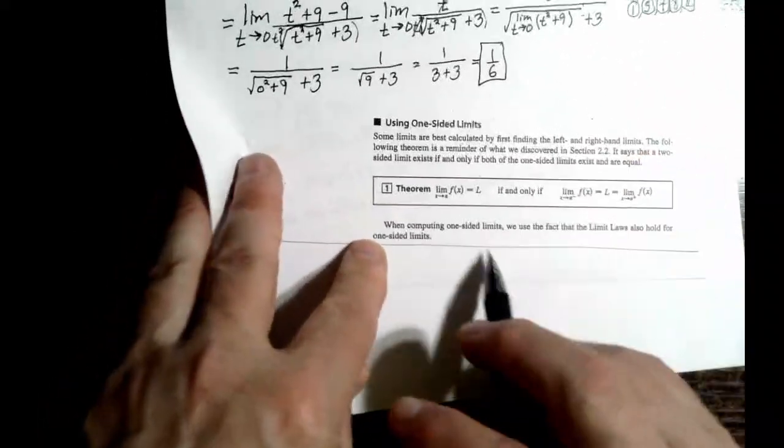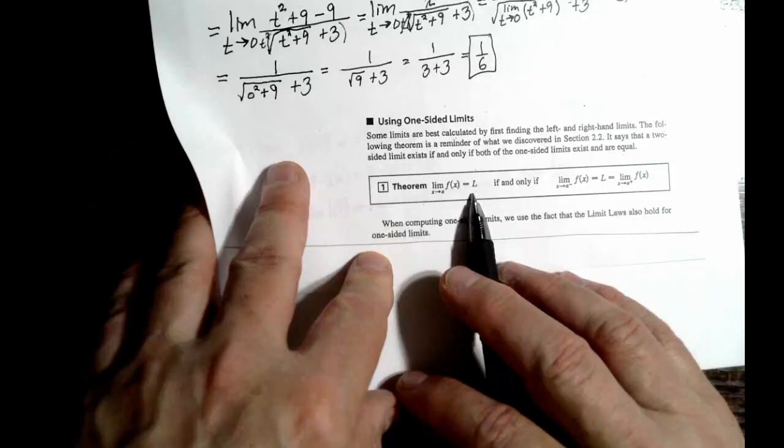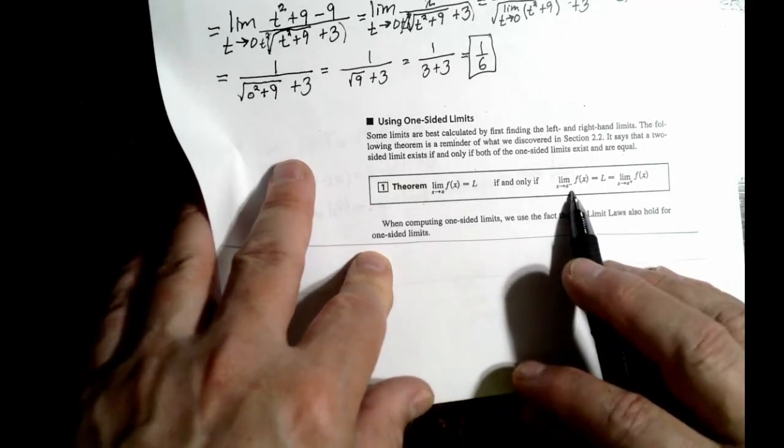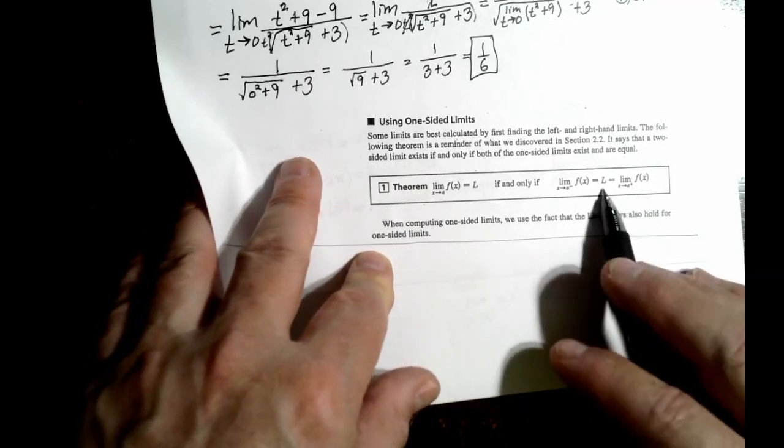Now they talk about using one-sided limits. And they say a limit exists and equals L if and only if the limit from the left and the limit from the right both equal L as well.